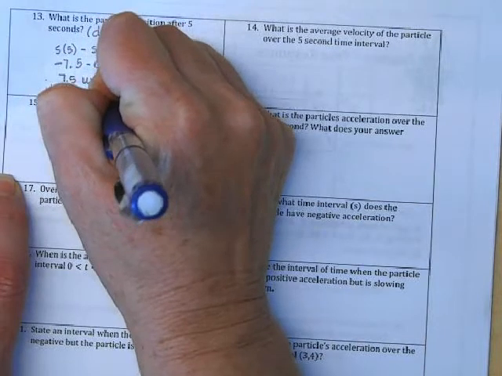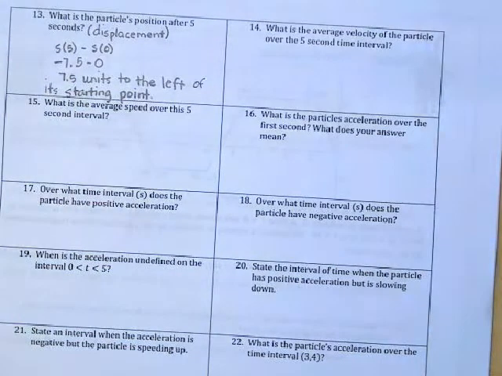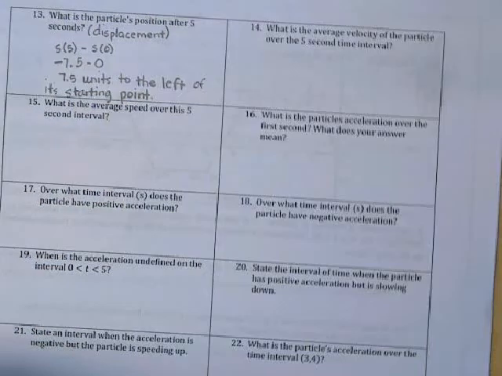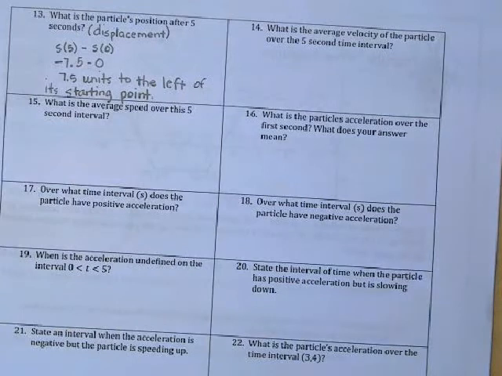So I have to double check if they told us that it was starting at 0 or not. Okay, so it didn't. So this one we're just going to say to the left of its starting point.